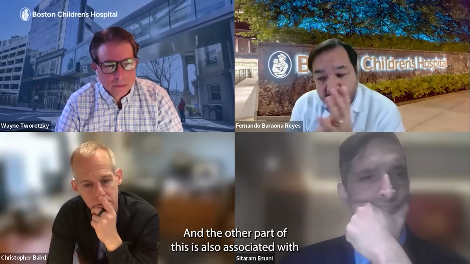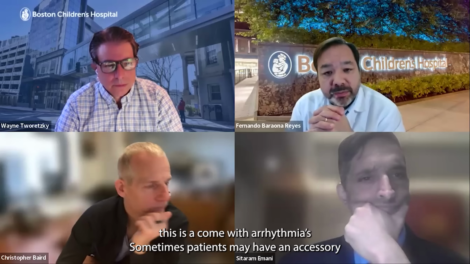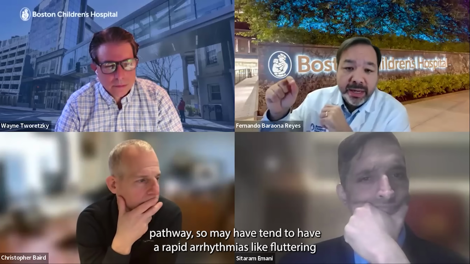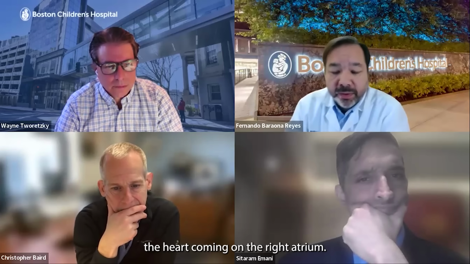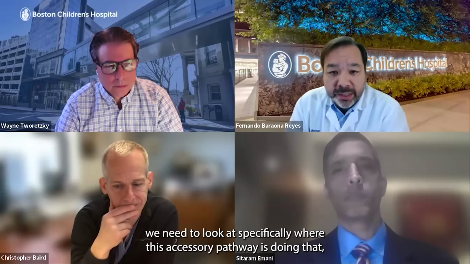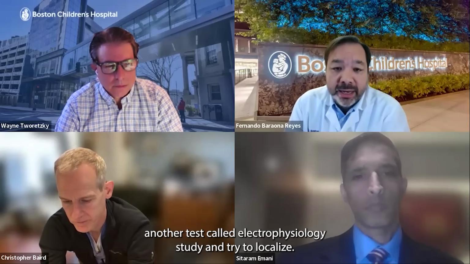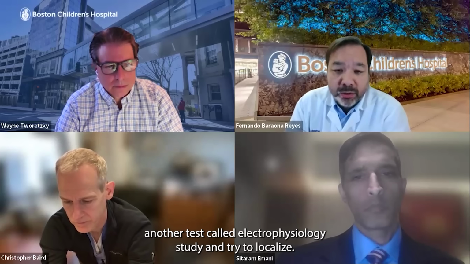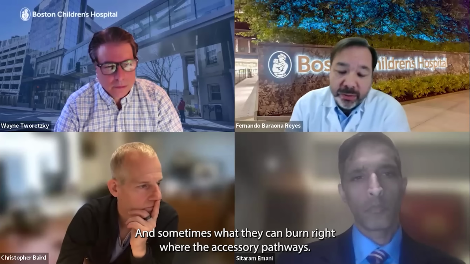And the other part associated with this is arrhythmias. Sometimes patients may have an accessory pathway, so they tend to have rapid arrhythmias like fluttering in the heart coming from the right atrium. So when they are symptomatic with arrhythmia, we need to look specifically where this accessory pathway is, doing another test called an electrophysiology study, and try to localize it, and sometimes they can burn right where the accessory pathway is.